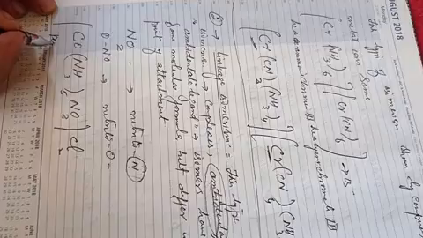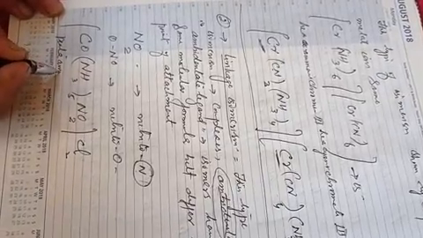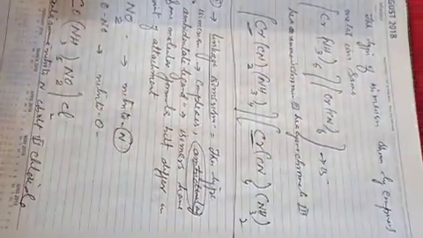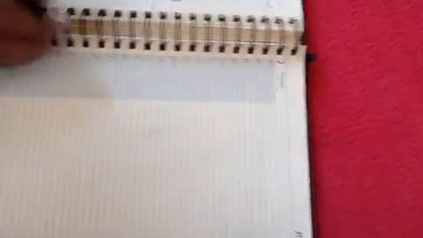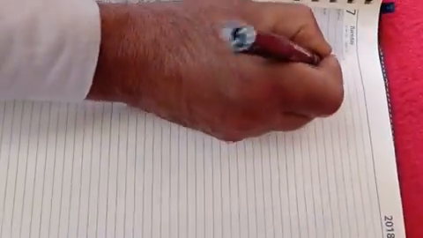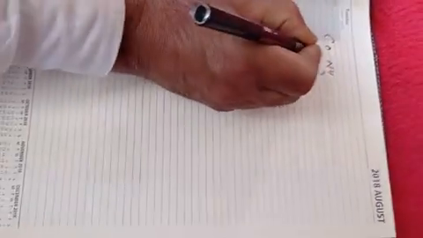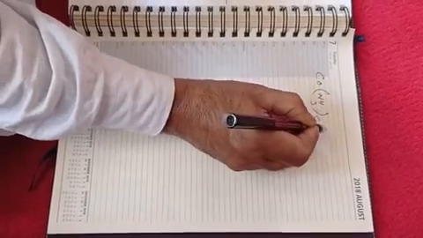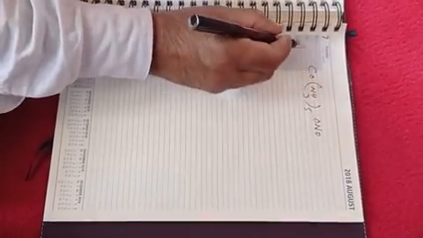This is pentaamminenitrito-N cobalt(III) chloride. Now I write its isomer: [Co(NH3)5(ONO)]Cl2.